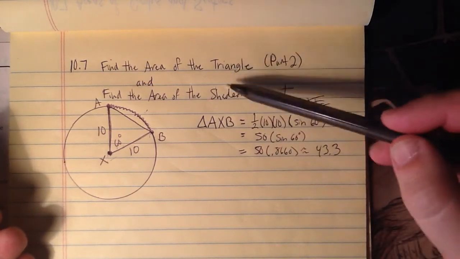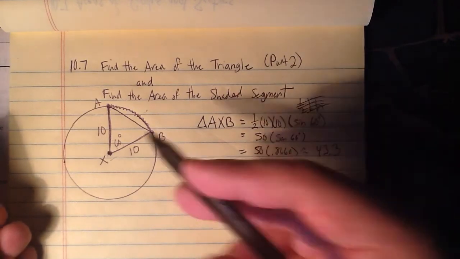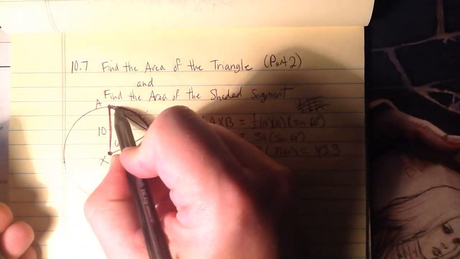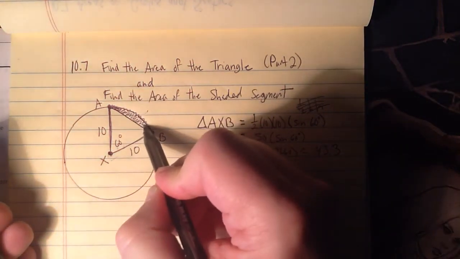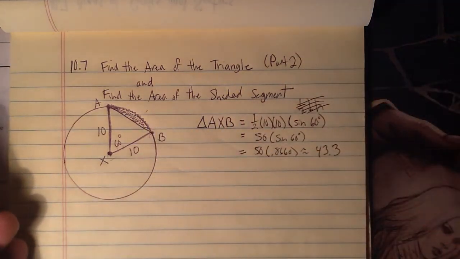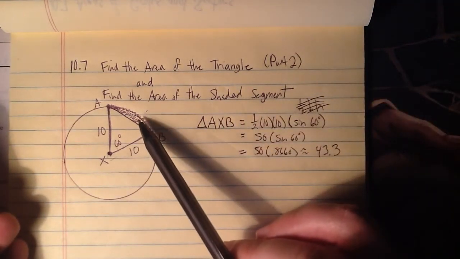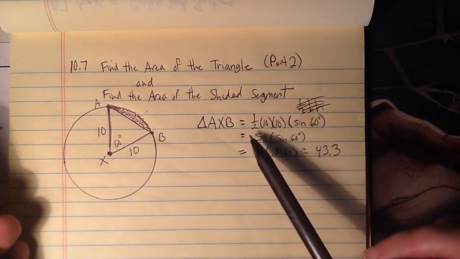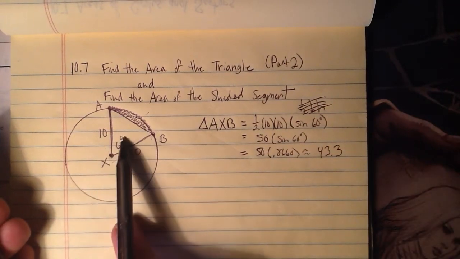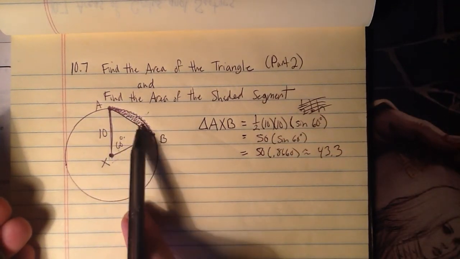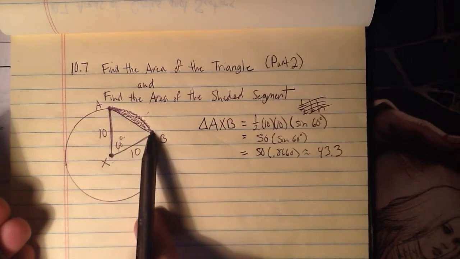Now, to find the area of the shaded segment. The shaded segment is the part that is between the chord and the arc. So right there, we're going to shade it in, hence the shaded segment. We're going to find this shaded region only. It's like a cookie cutter. You've got dough and you make cookies in the shape of triangles. You put your cookie cutter down, and this is the amount of dough that would not be used to make your triangle-shaped cookie.